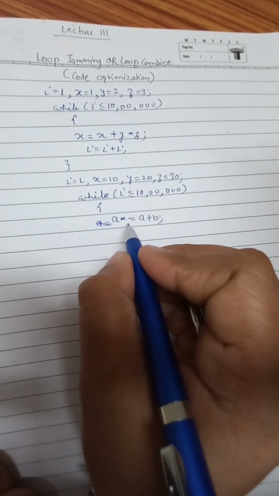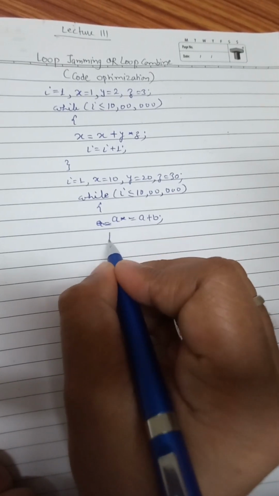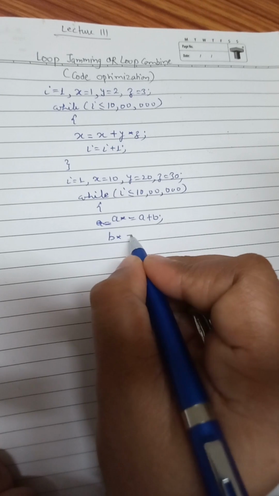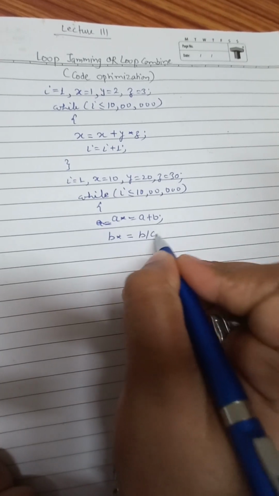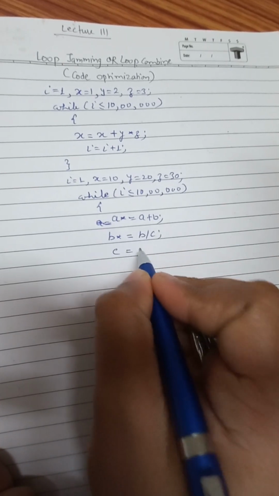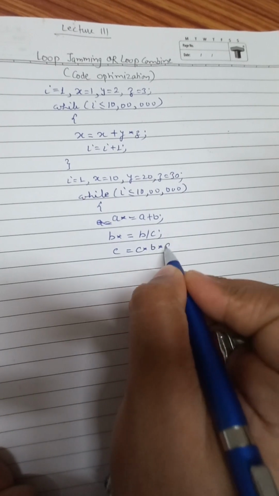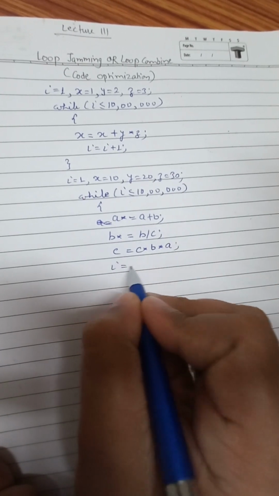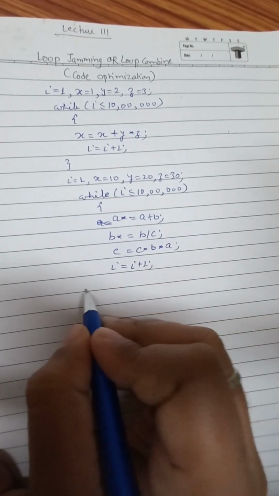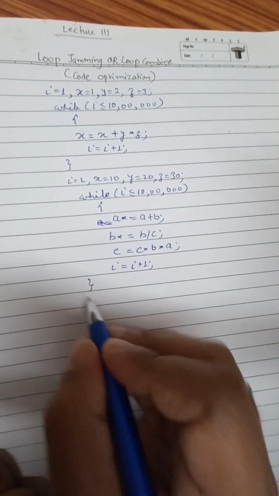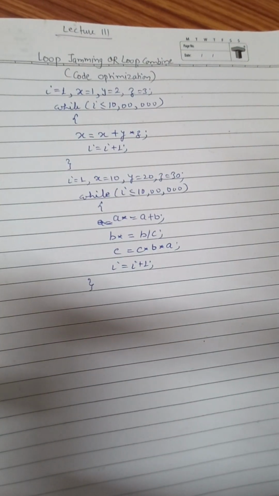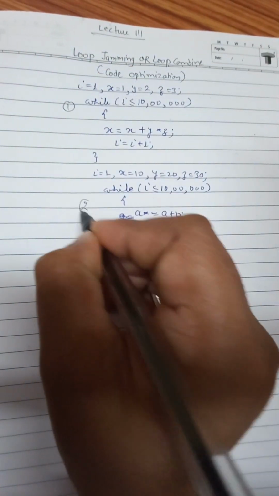It means a is equal to a into (a plus b), right? Then b multiply equal to b by c, and c is equal to c into b into a. And then i is equal to i plus 1. Then closing bracket. So suppose we are having these two codes, right? This is the first one and this is the second one.